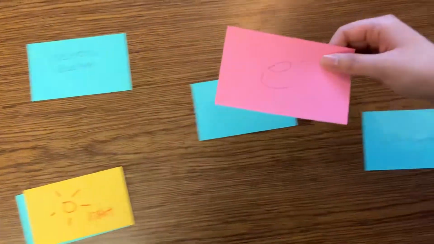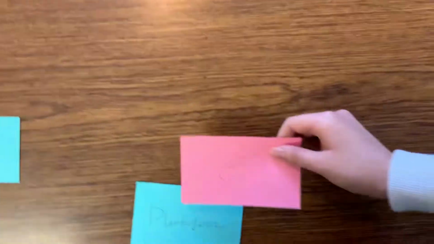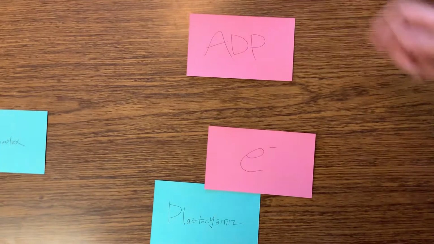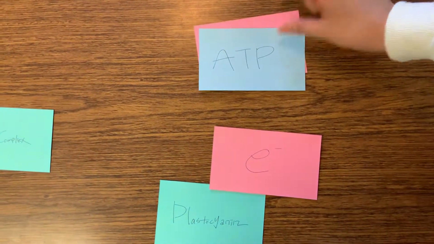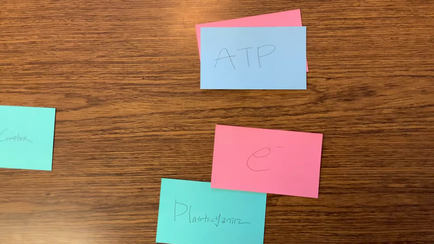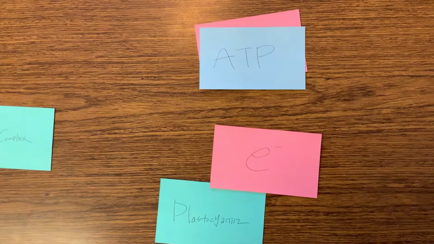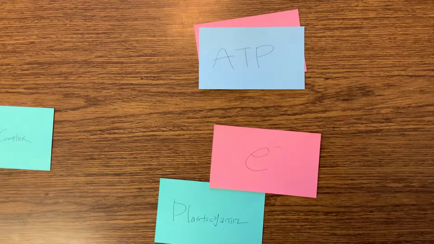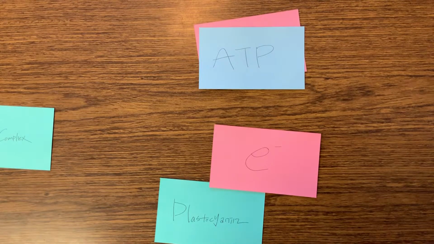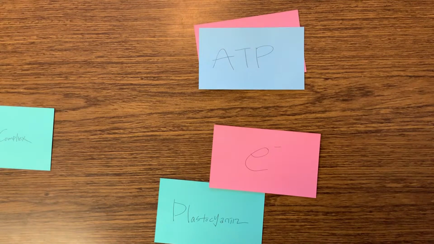During this process, energy to turn ADP into ATP is made. And because the excited electron does go back to photosystem 1, this mechanism for producing ATP is called cyclic photophosphorylation.